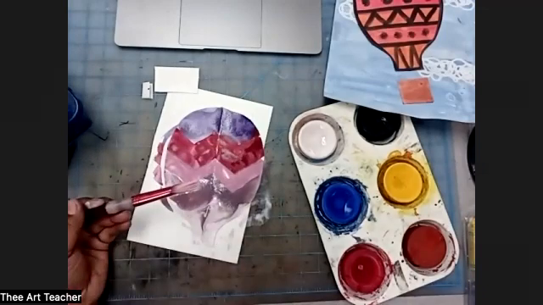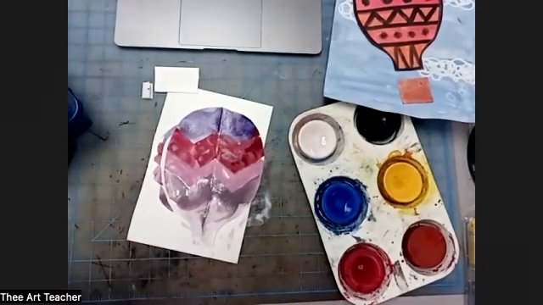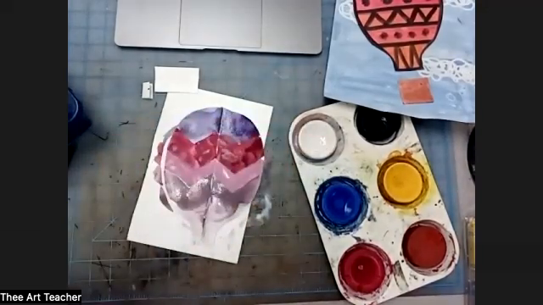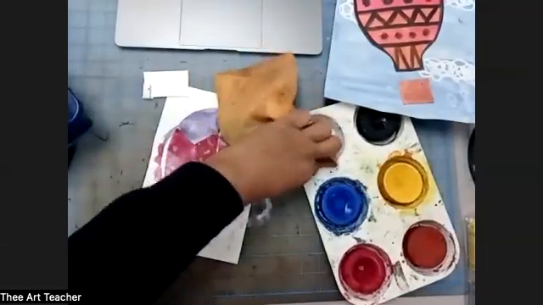I'm going to go ahead and rinse out my bristles again. And I'm going to clean up my white and get my cleaning cloth and wipe up the extra.